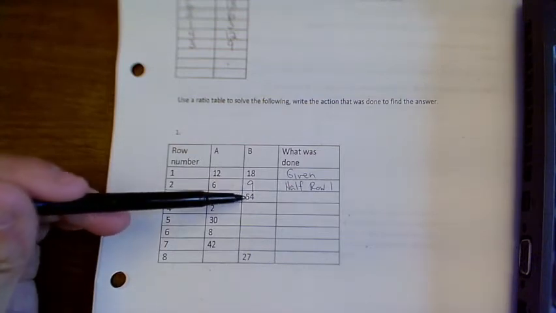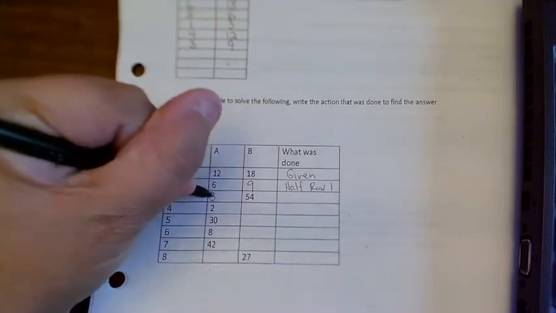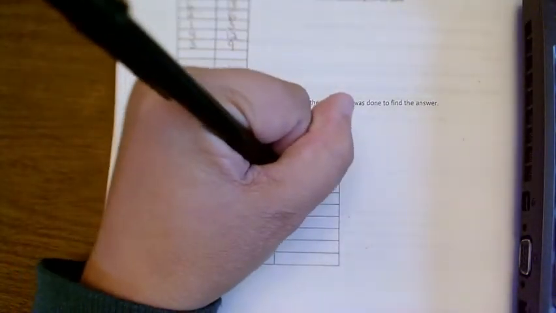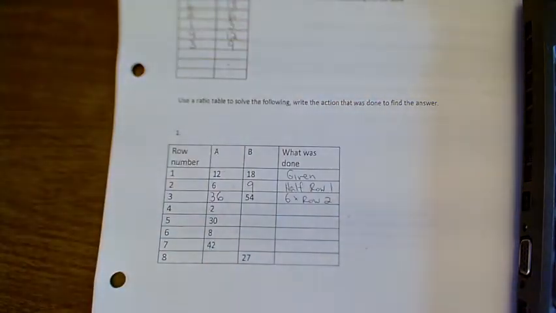How would you go from 9 to 54? 9 times 6 makes 54. So 6 times 6, this should be 36. So what did I just do? 6 times row 2 to get row 3.